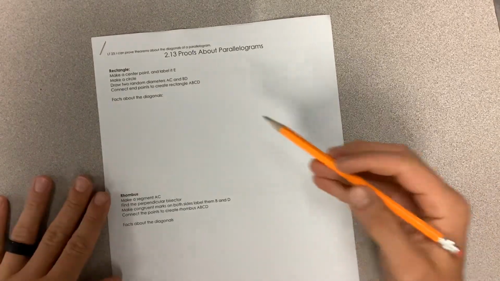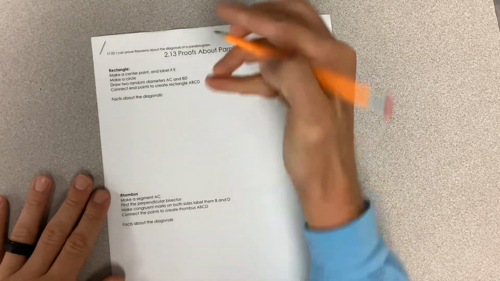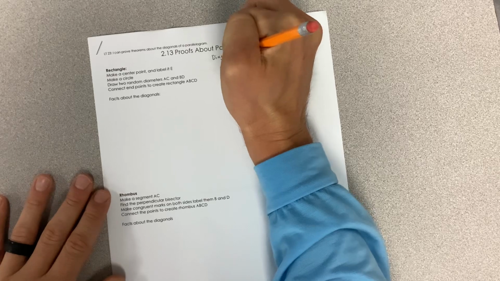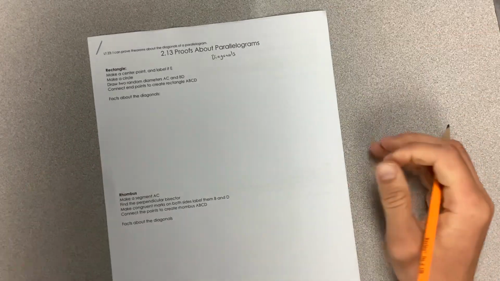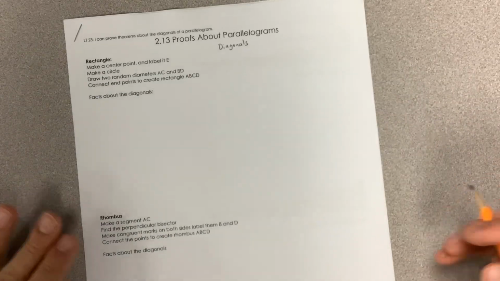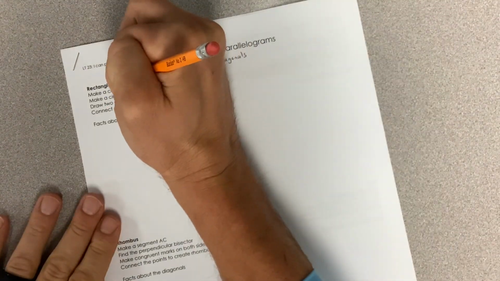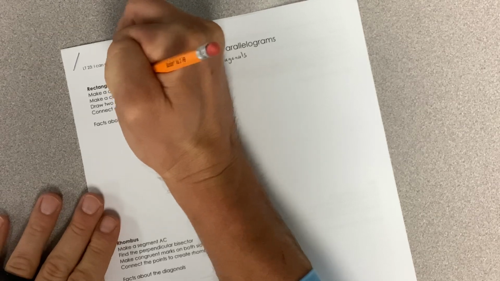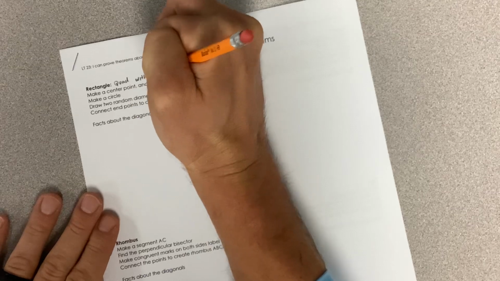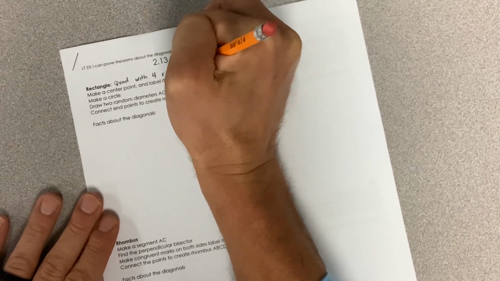Okay, so what we're going to be doing here is proofs about parallelograms, but we're really just going to be focusing on the diagonals and creating parallelograms based on facts about the diagonals. All right, so like a rectangle. We don't need to write this down, but I'm going to just write it down. It's a quad with 4 right angles.